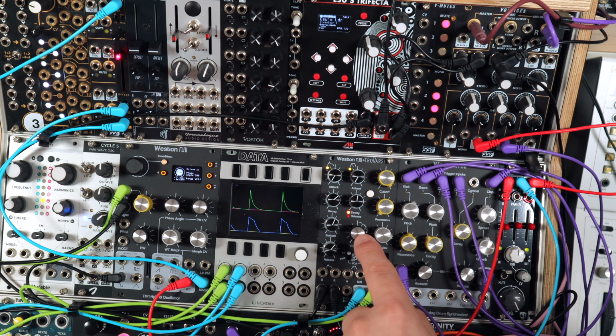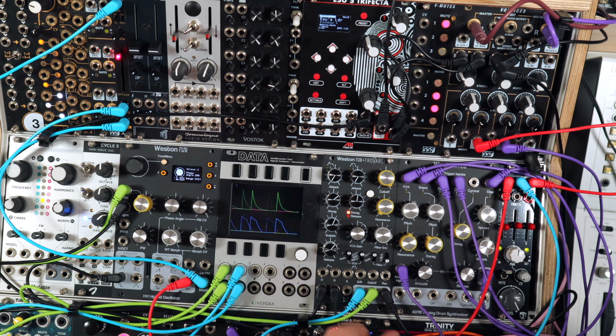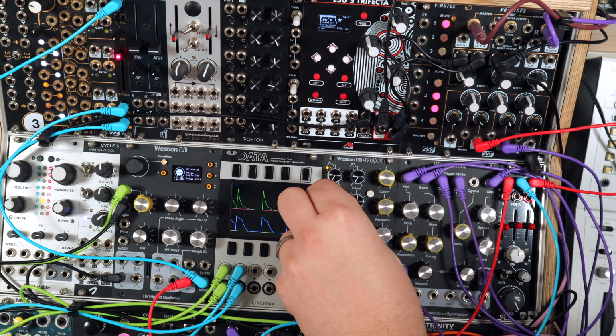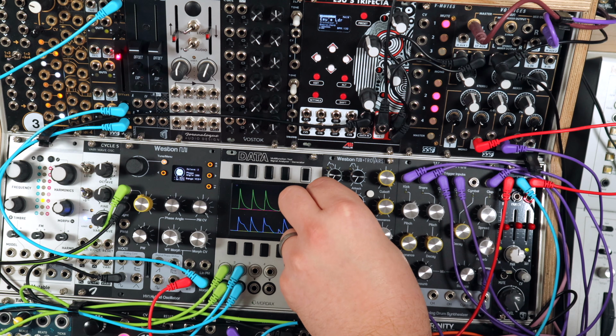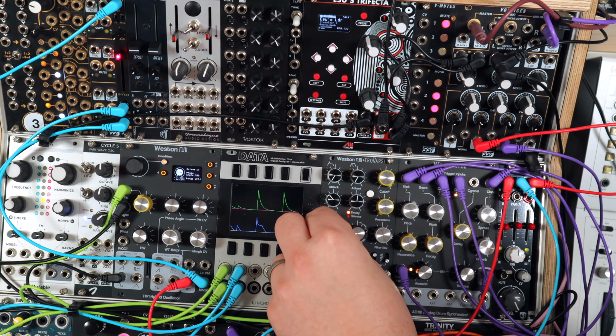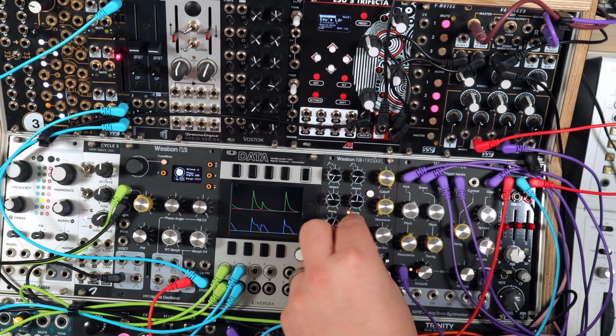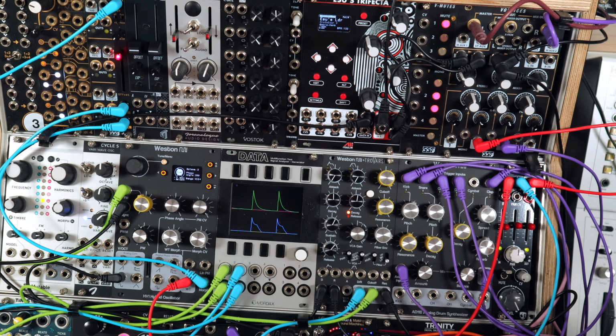And the longer that decay is, more of that grit and fluff around the saturation is more evident. But with shorter decays, it's more of a click. You don't hear that obvious kind of saturation. And that works really well.